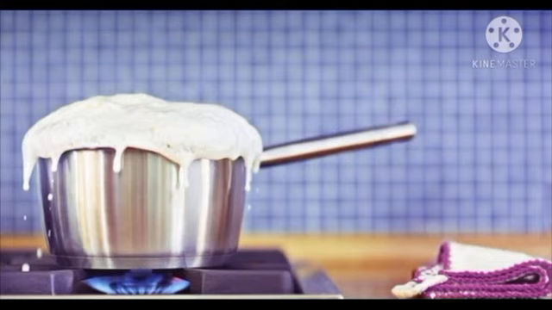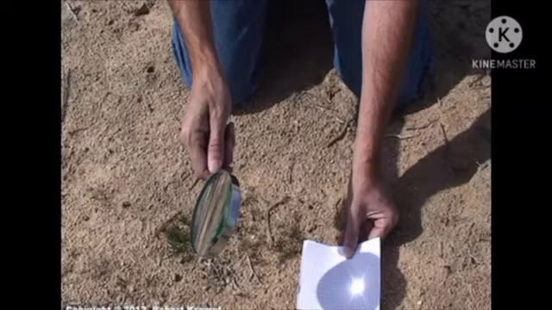Understood? Now we can also try this. What you have to do is take a convex lens, or you can say a magnifying glass. You have to hold it over a sheet of paper in sunlight. Now move the lens in such a way that there is a tiny spot of light on the paper.